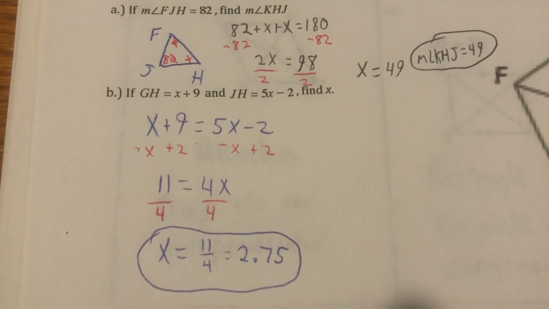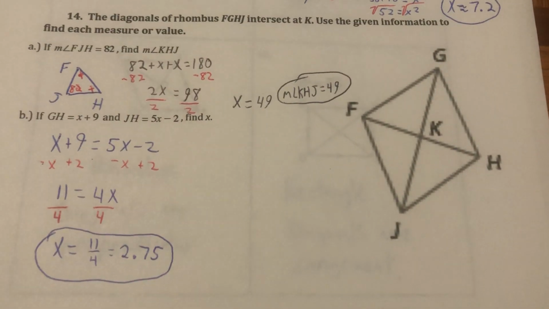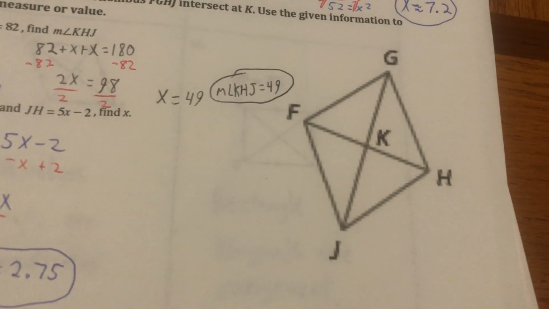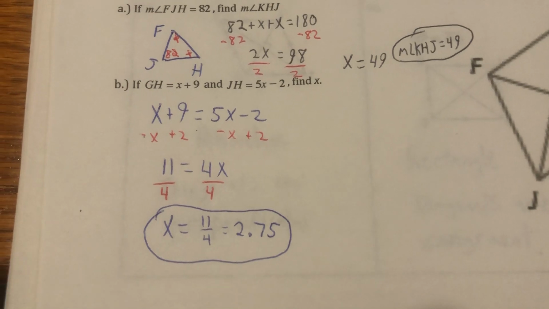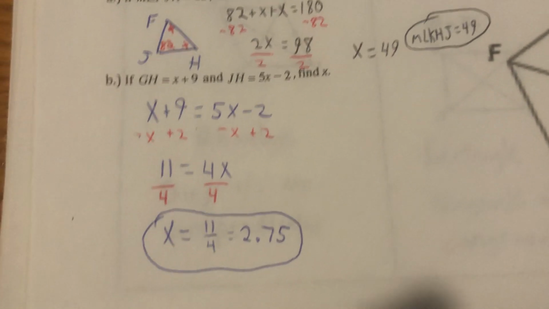Now looking at part B, they gave us GH and JH. Those are both sides of the rhombus. All four sides are congruent, so we're going to set those equal to each other. And x should be 2.75 when we solve that out.